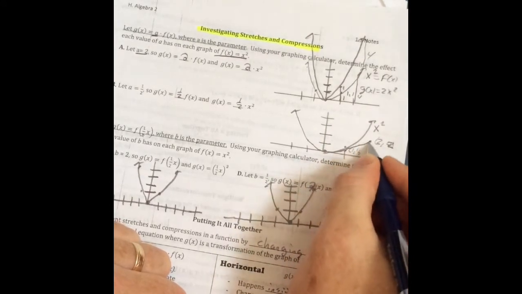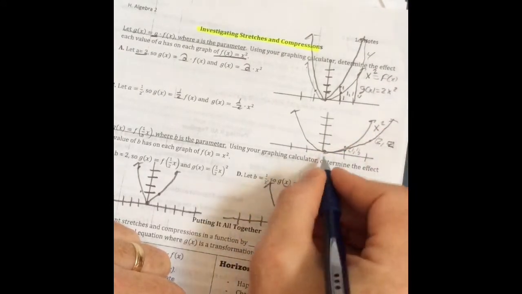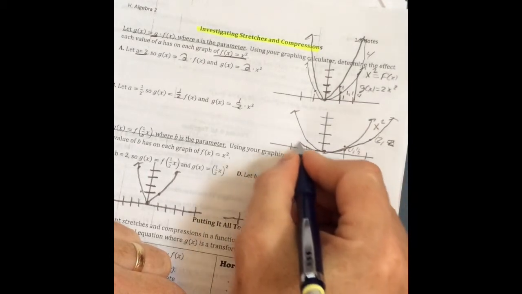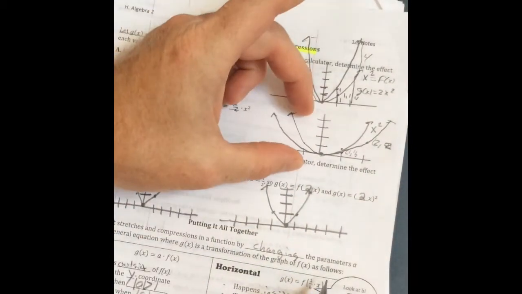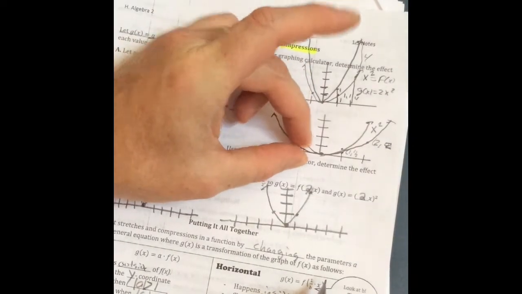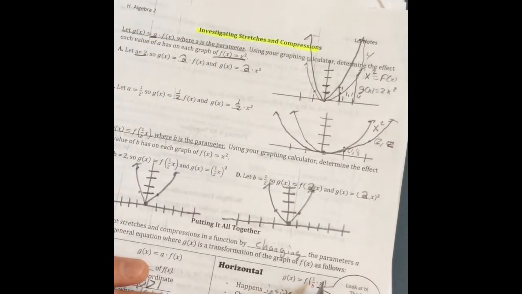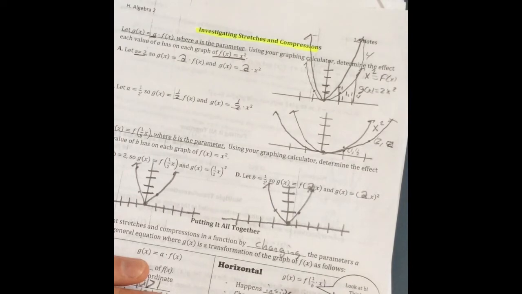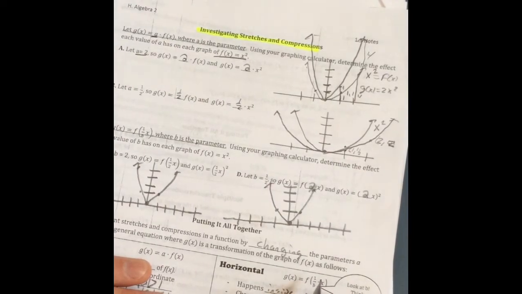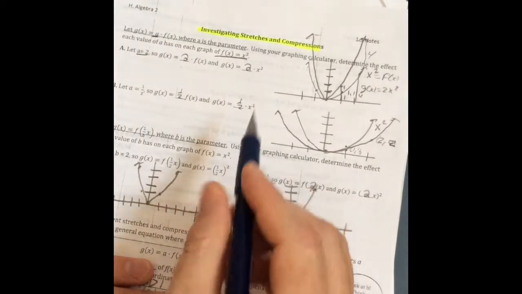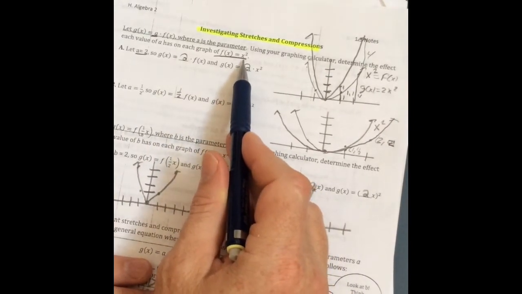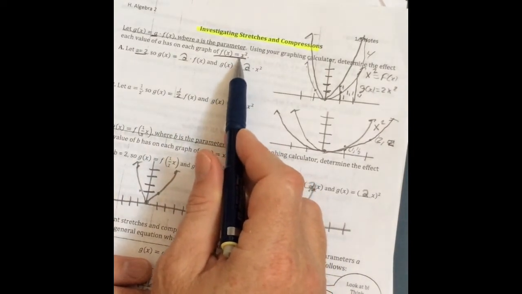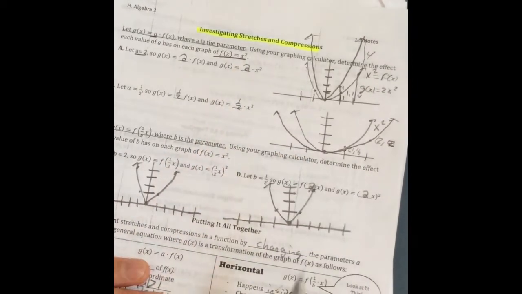So when I make a fraction, it compresses. It brings things half the distance from the x-axis. All right. And that's so far all we're going to do with the A parameter. Now, I want you to see again that the A parameter is outside the function. It's not being squared, right? The function is a parabola. It's a second power.